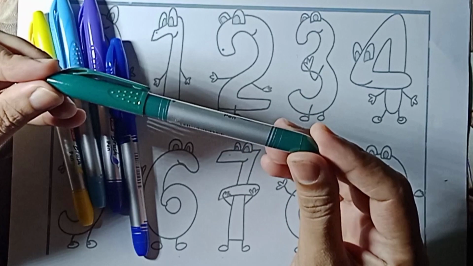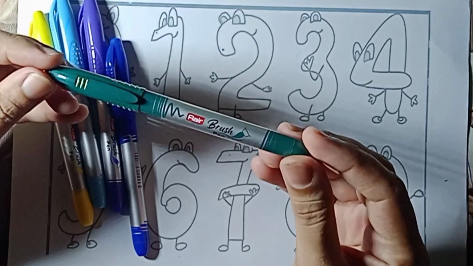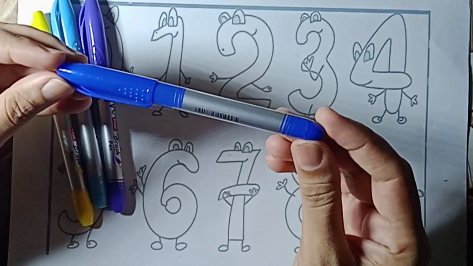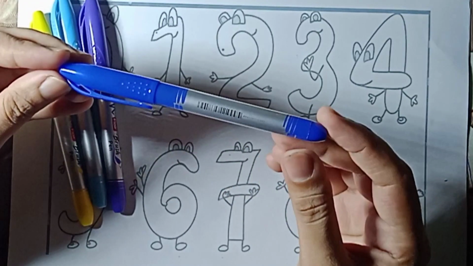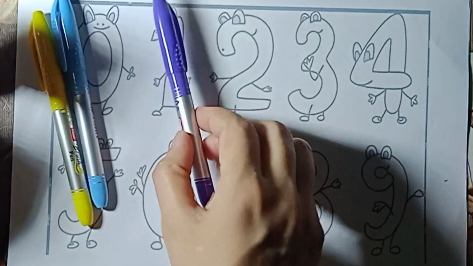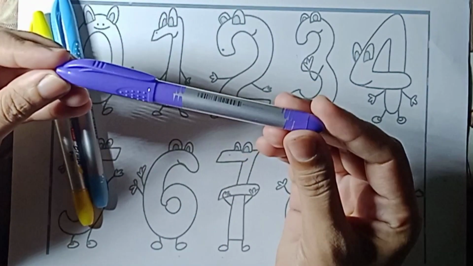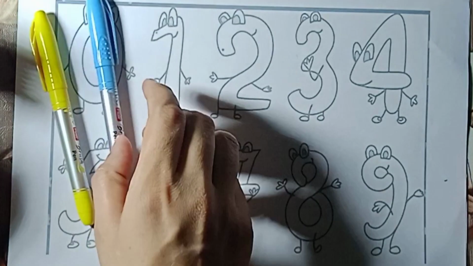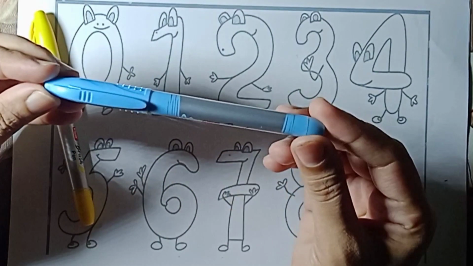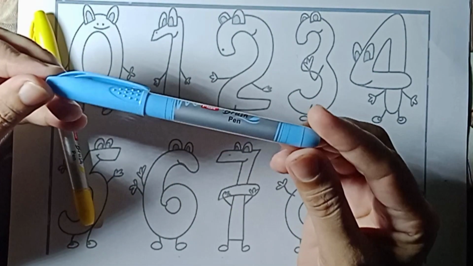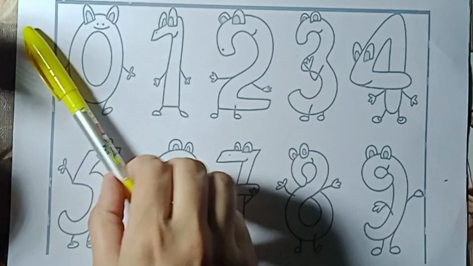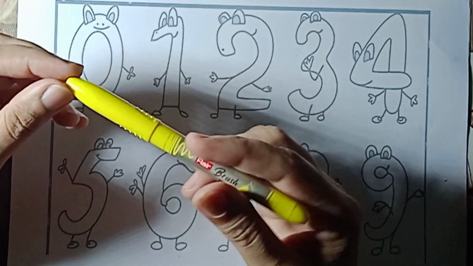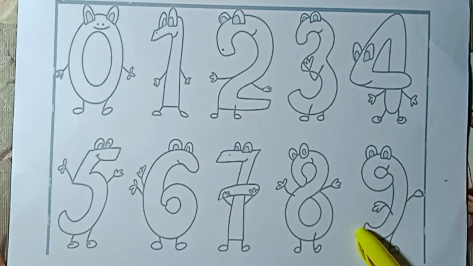Dark green color. Dark green color. Blue color. Blue color. Violet color. Violet color. Sky blue color. Sky blue color. Yellow color. Yellow color. Very good.